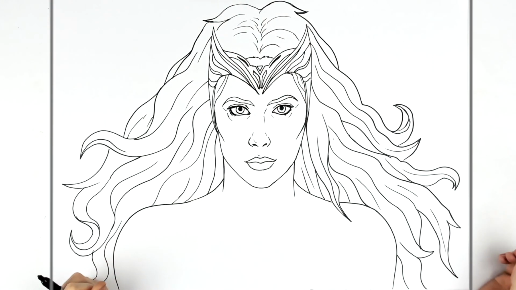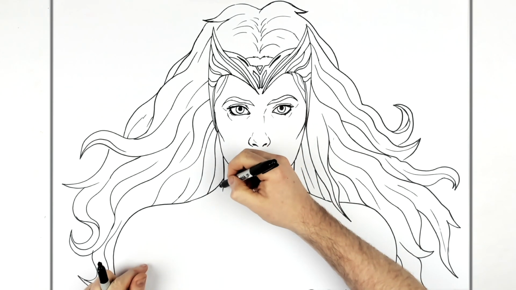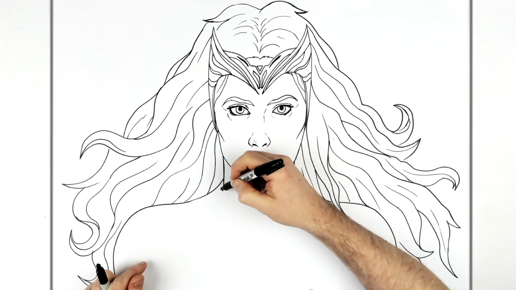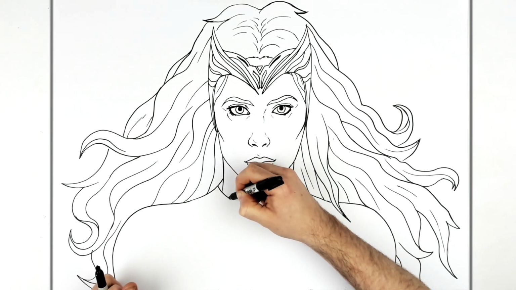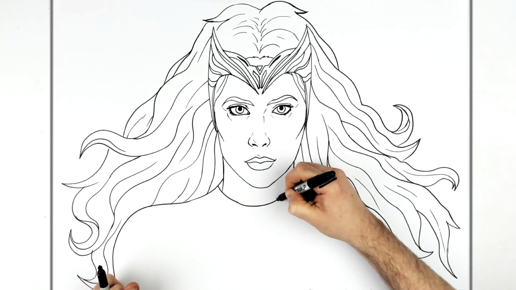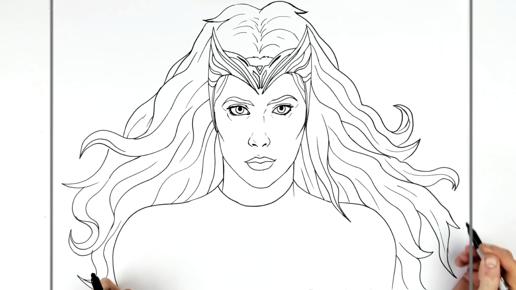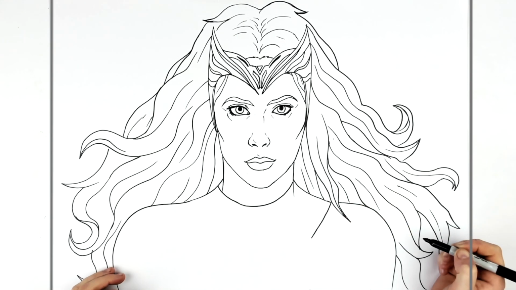Okay, so her costume, right? Again, of course it's MCU, so it's really complicated. So her collar comes around her neck, right, like that. We just get the main shape in, and then the side of it here, down like that.